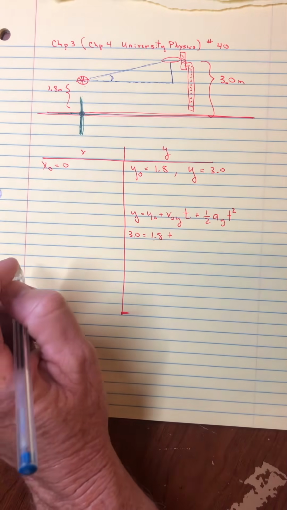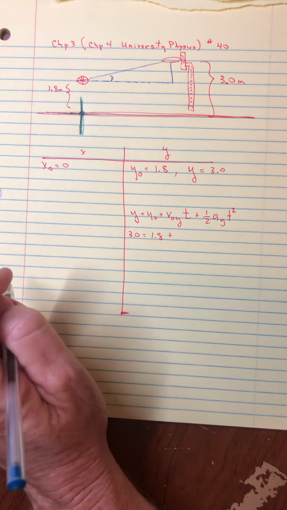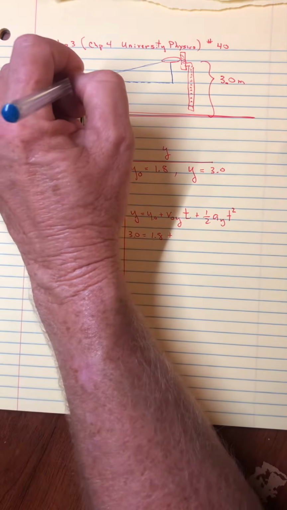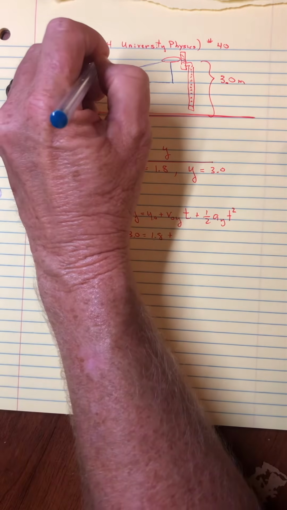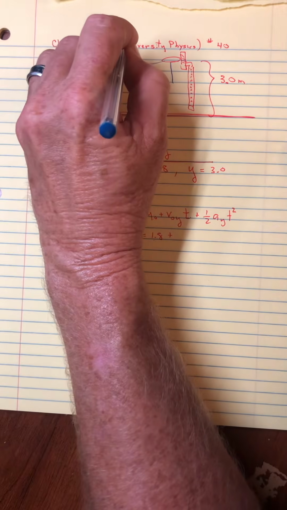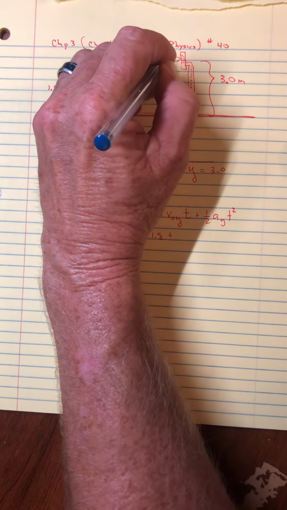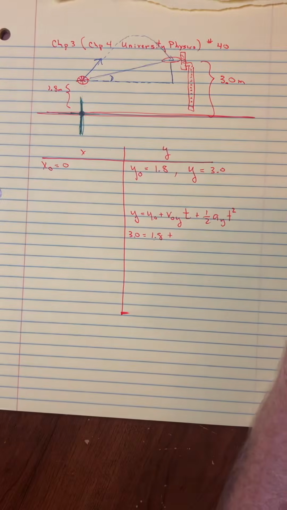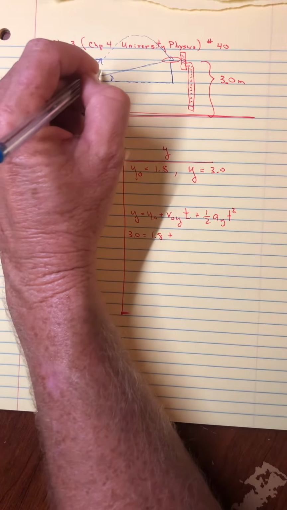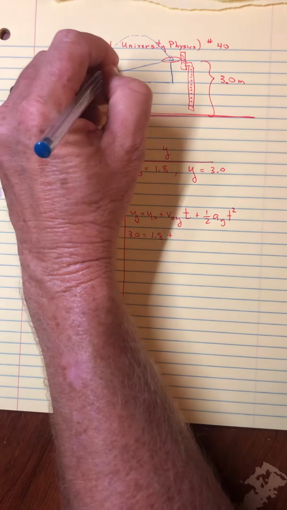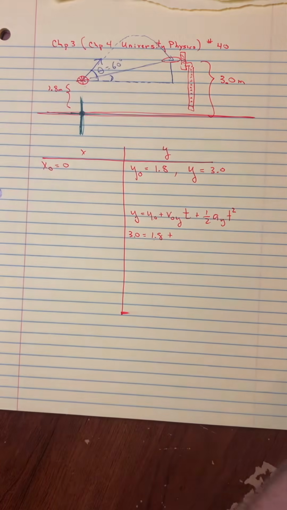That is not the 60 degrees that they're talking about. The basketball is shot upward. It's going to arch over and go into the basket. This is the 60 degrees. They make it very clear.